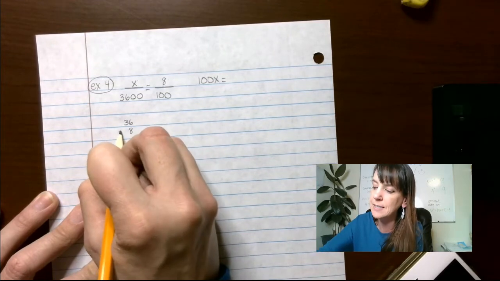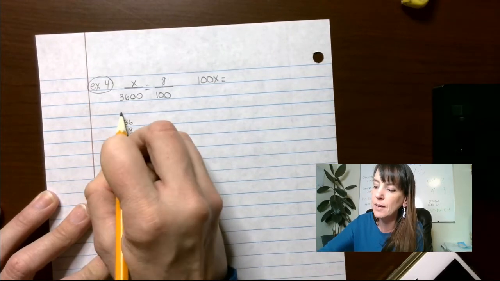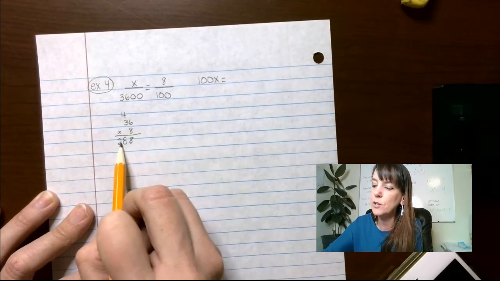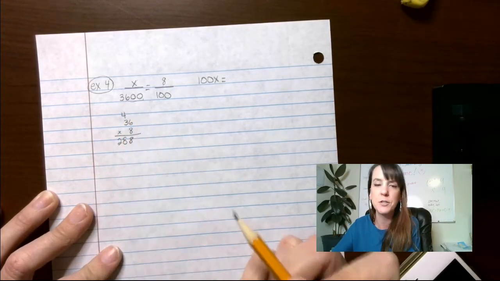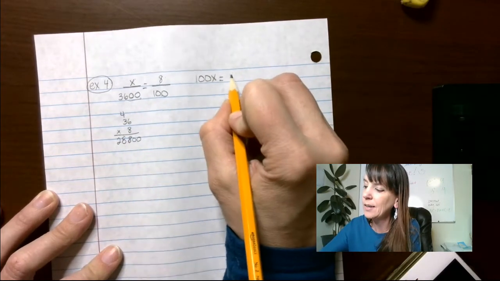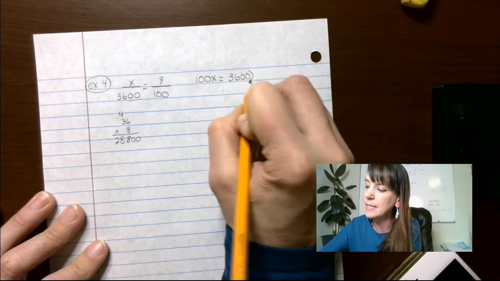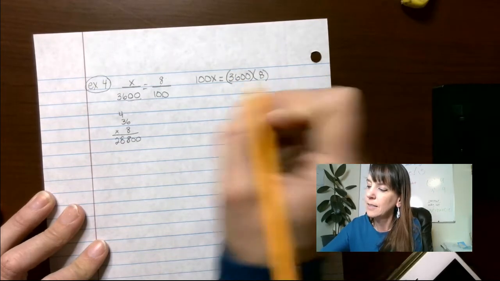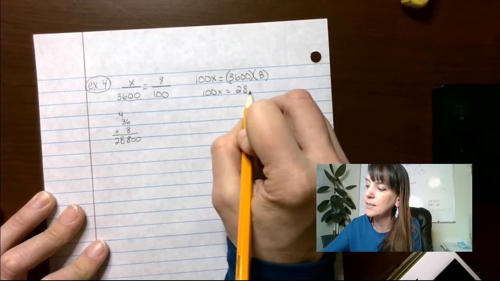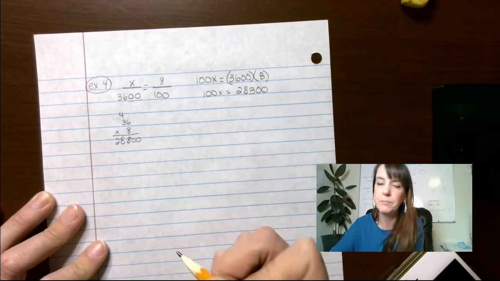36 times 8. 6 times 8 is 48. That's going to be 24 plus that is 28. So 288, but we also have 2 zeros here. So I'm going to rewrite it here so you can see what I did. 3,600 times 8 gives us 100x equals 28,800.